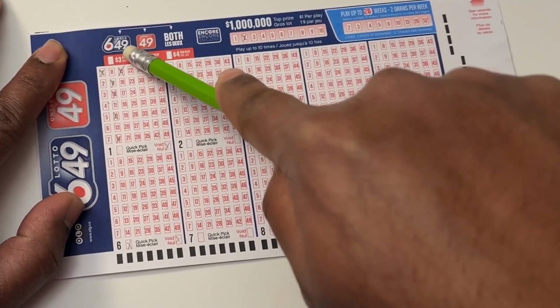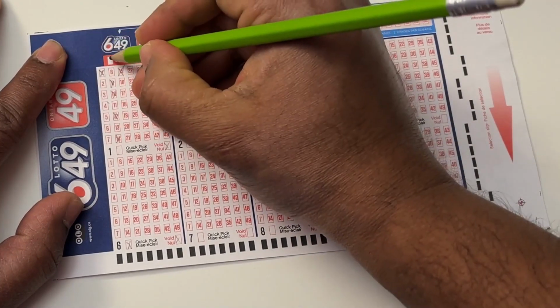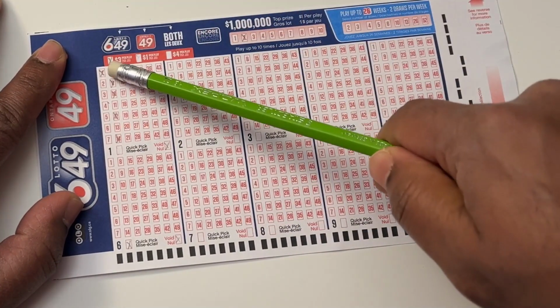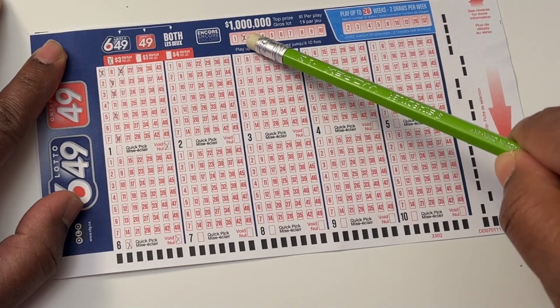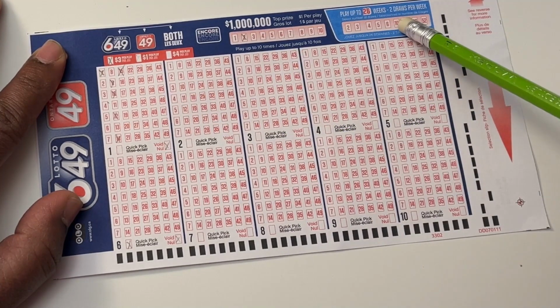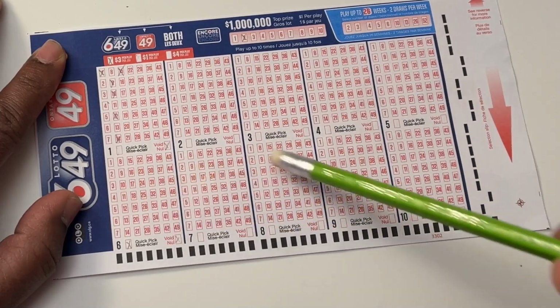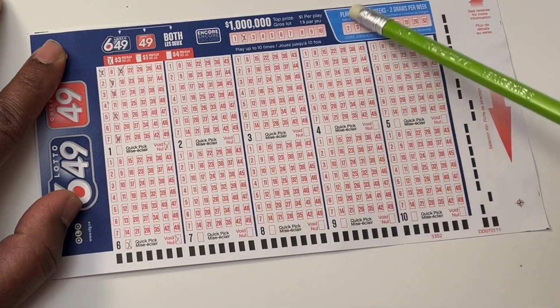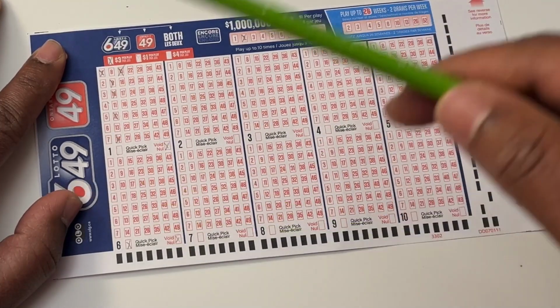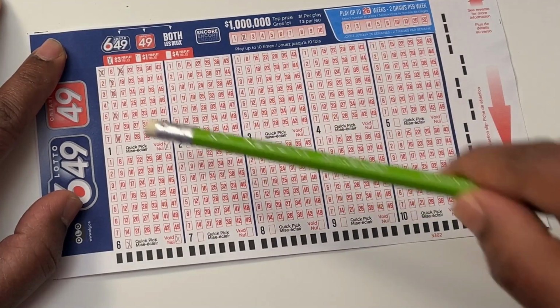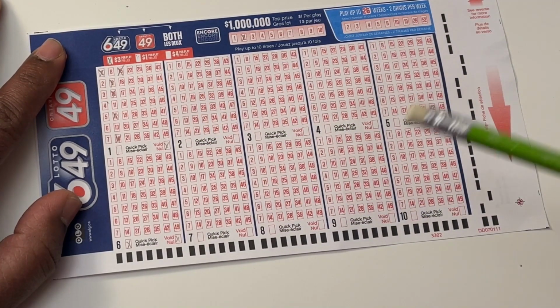Don't do what I am doing here. This is not the way. Just to explain, I am showing this. Once you cross this, $3 plus $2 here, $5. In case I want to go for 10 weeks, it will cost $50. And if I have picked more boxes, then accordingly the calculation will work out. So this is 649 and Ontario 49. I hope this gives you some idea of how the play is.